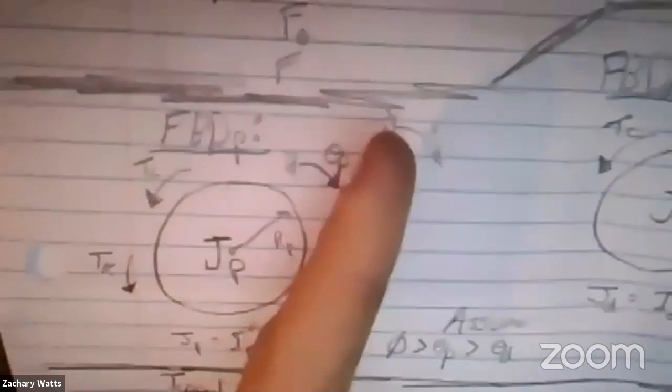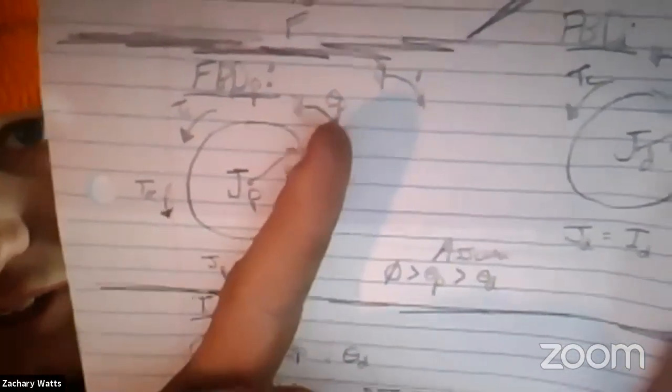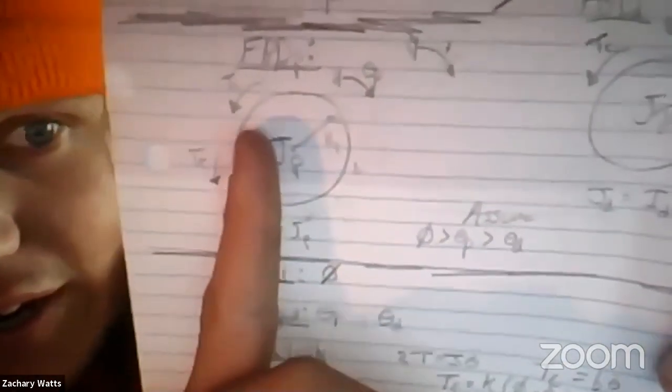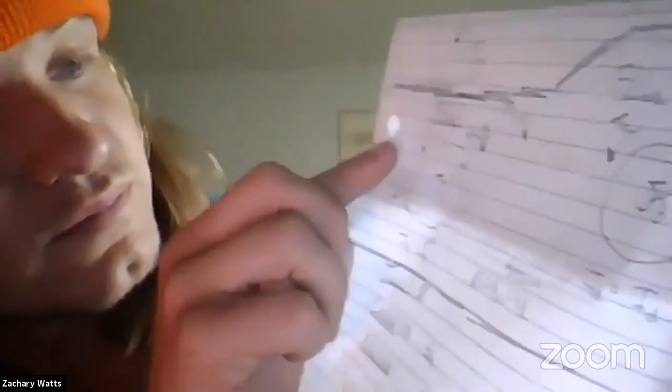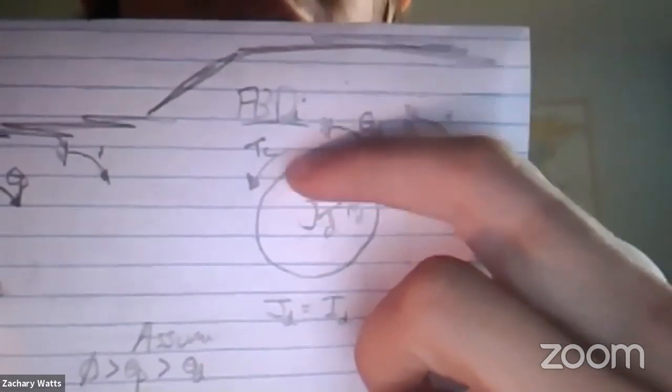And I went and I denoted my positive rotation, and here's my theta P, and then I've got the dampener acting on it, and I've also got the spring acting on it. And then this other one, I have my theta D, and I have the dampener acting on that as well.